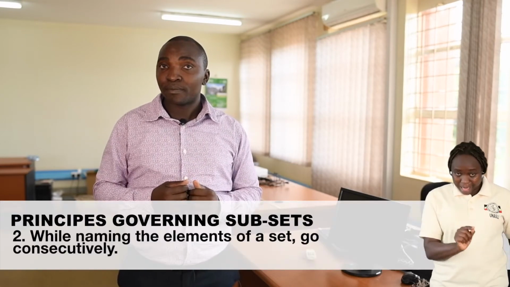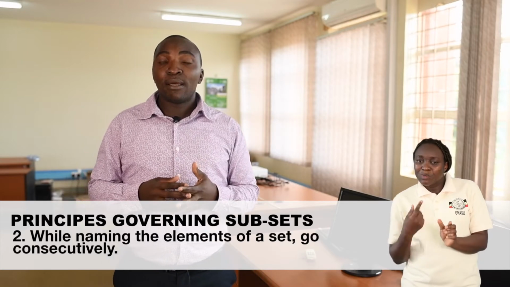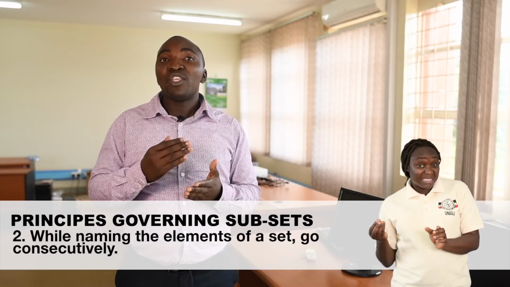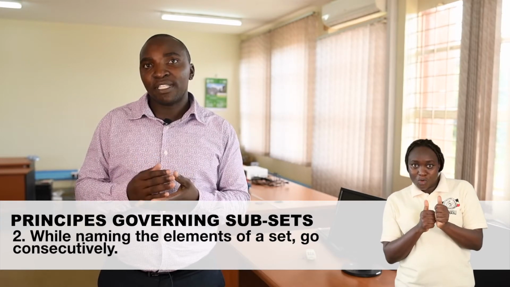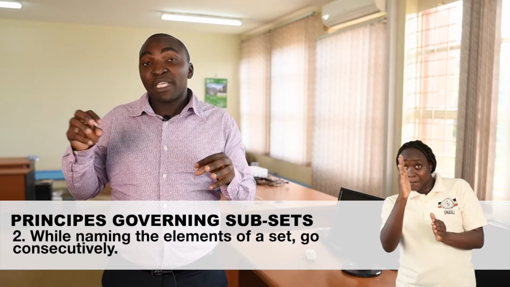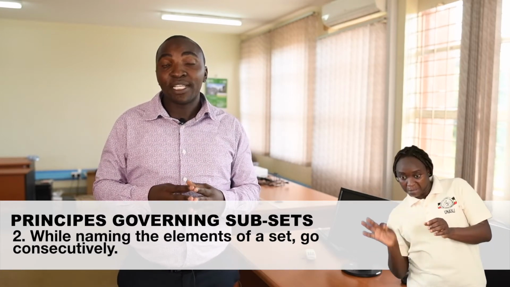So if an empty set is our first subset for set A, then what is our second subset? It is always easier forming subsets when you follow the elements consecutively. If you go on picking them at random, it's true, you will form the subsets.